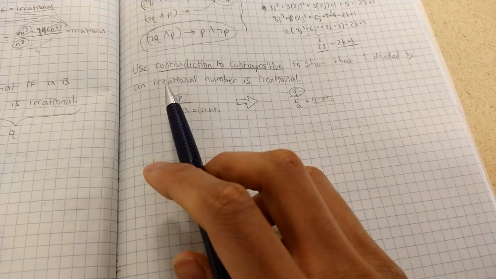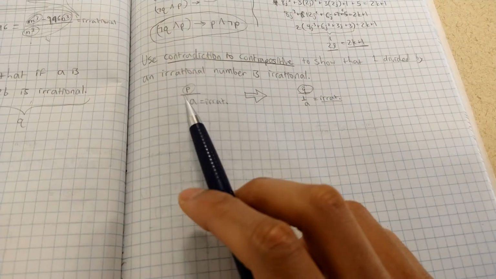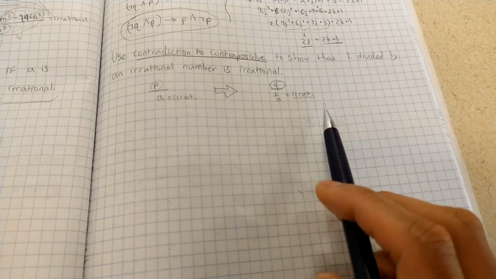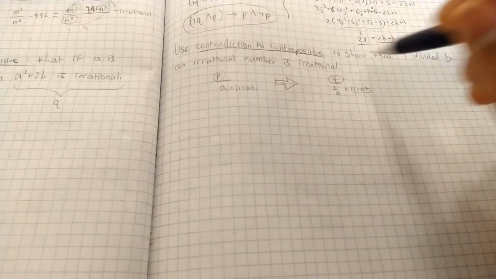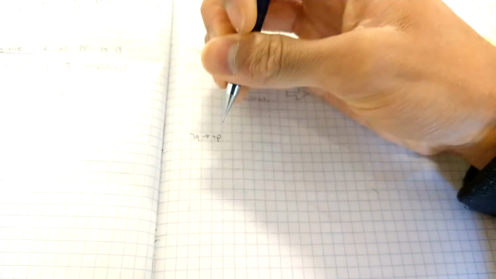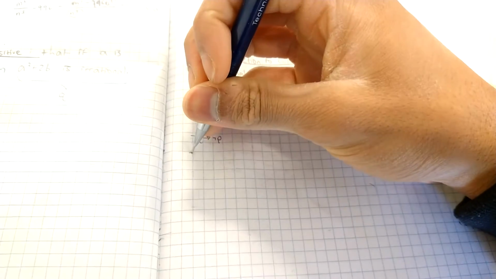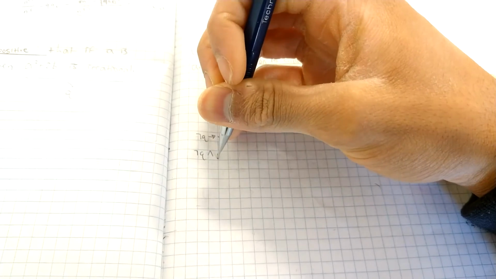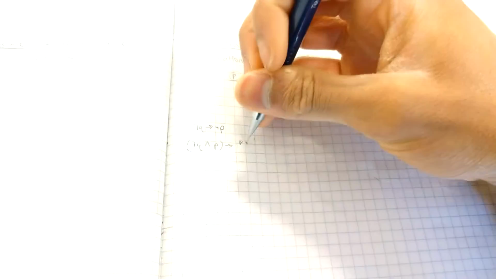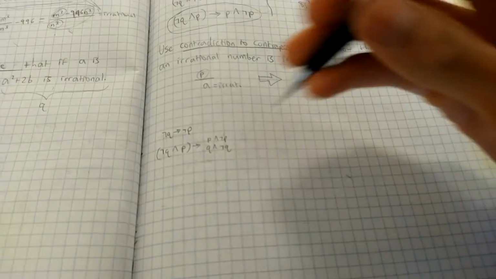Okay, so first one, use contradiction to contrapositive to show that 1 divided by an irrational number is irrational. We have a statement P that A is irrational, and then if P, then Q is that 1 over A is irrational. So it's contradiction to contrapositive, so we'll be starting with not Q leads to not P, and then as it's a contradiction, it has to be not Q and P would lead to P and not P, or Q and not Q, just like I said above.